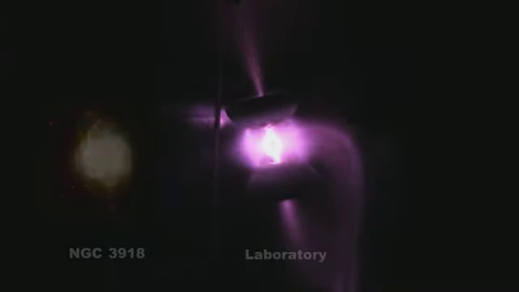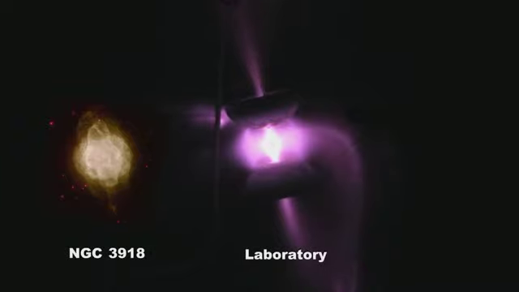So as you can clearly see, all of these bubble-in-a-bubble type formations are very easy to understand once you actually know the real truth.